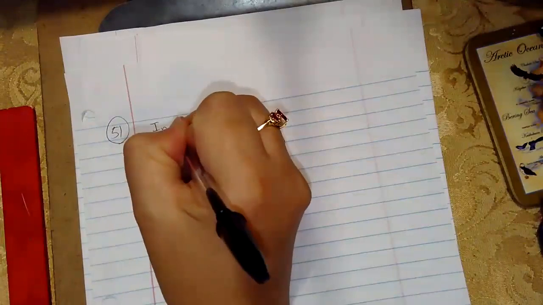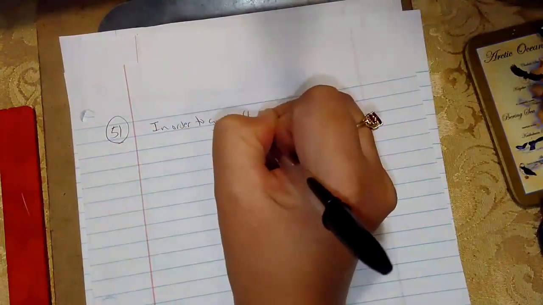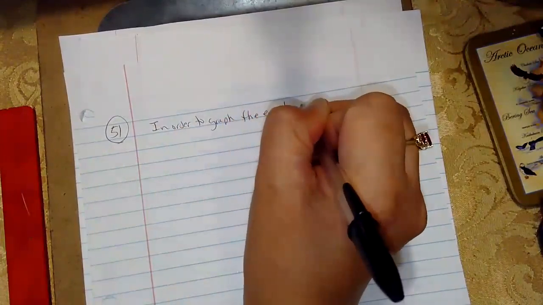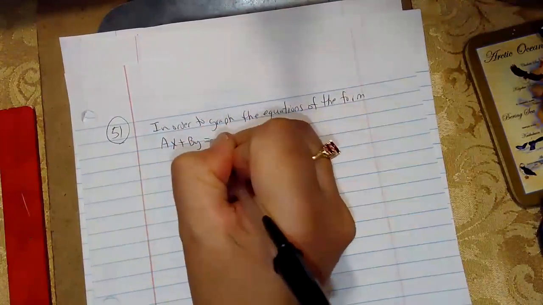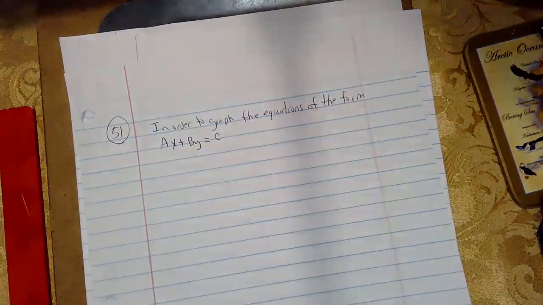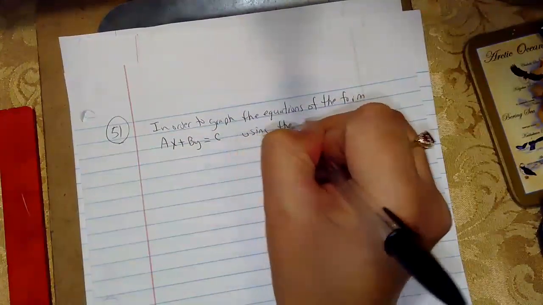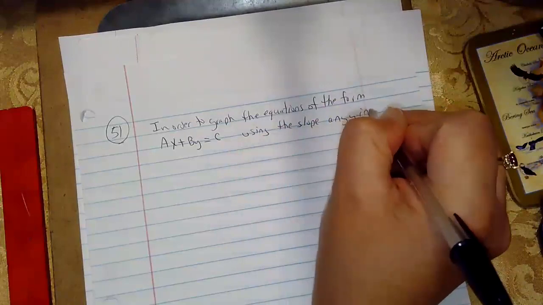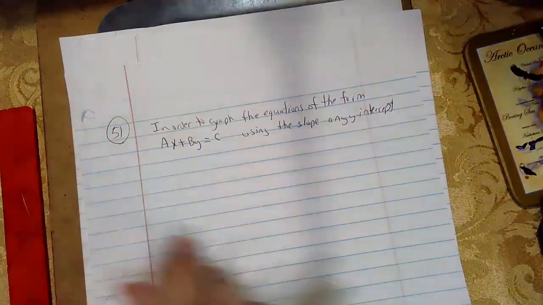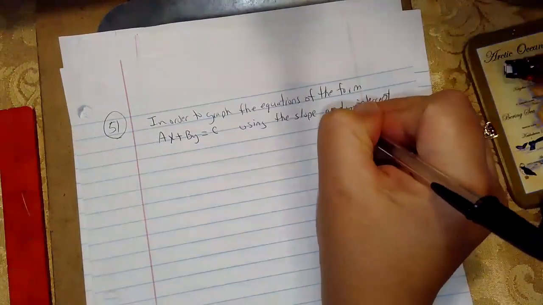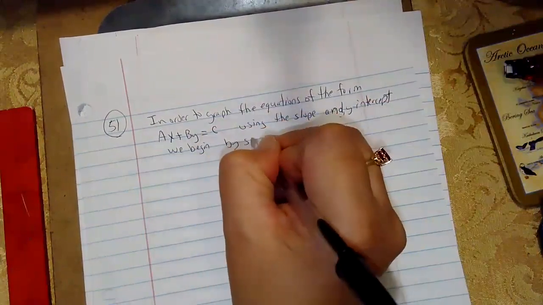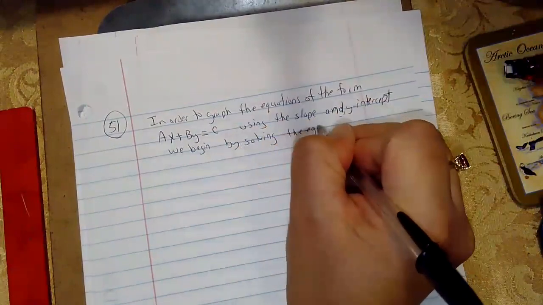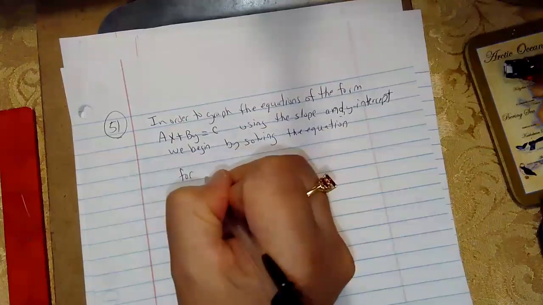So in order to graph equations of the form ax plus by equals c using the slope and the y-intercept, we begin by solving the equation for, and then they have blank.